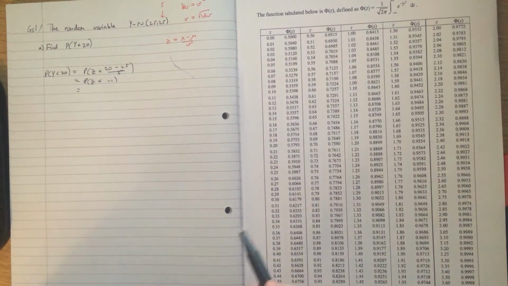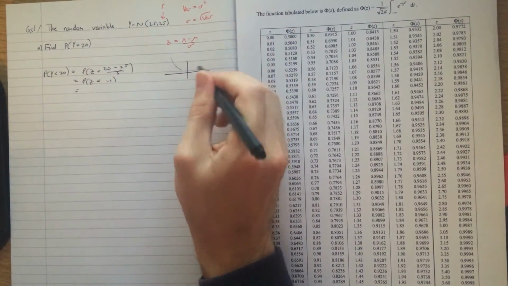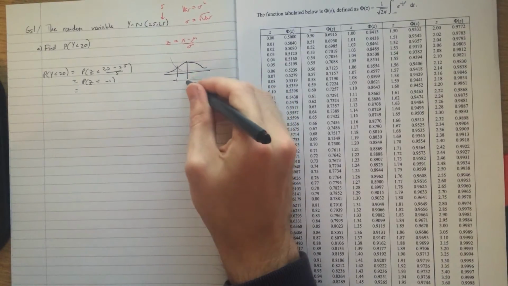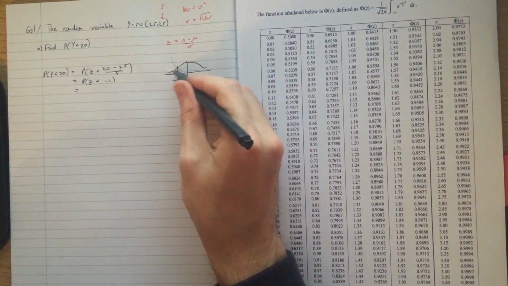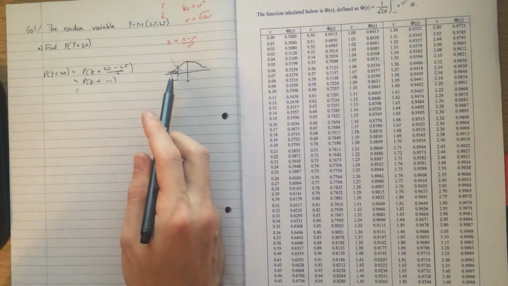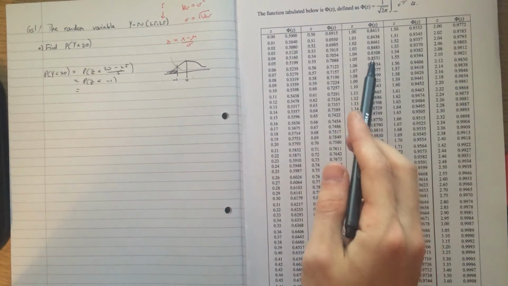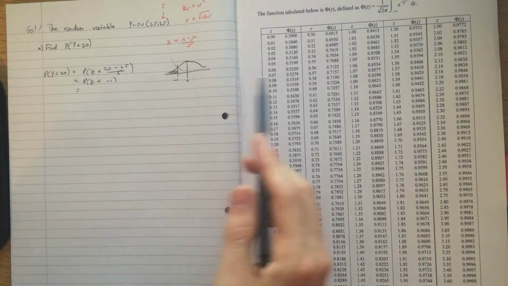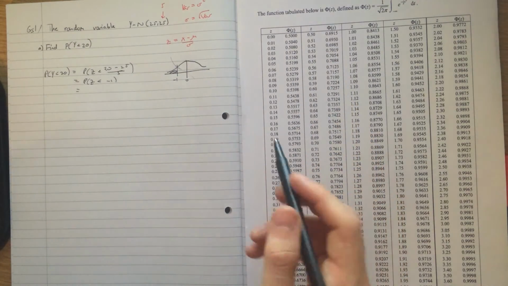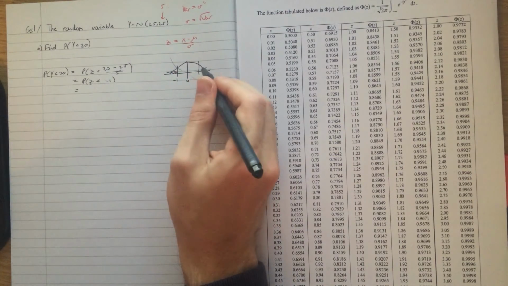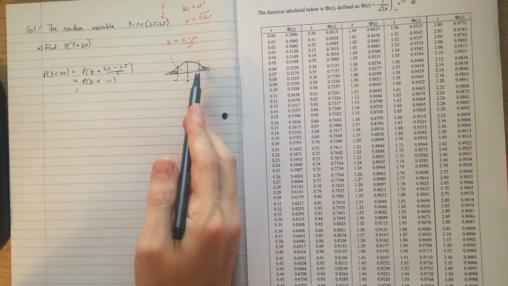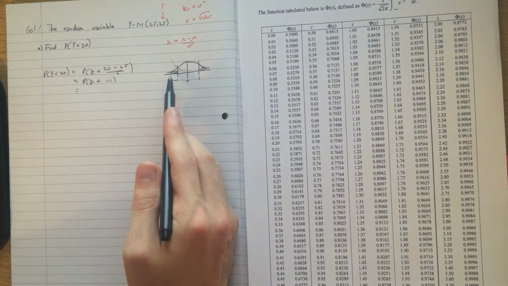Now, the probability of z being less than minus 1, what does that look like on our graph? It's going to be down here. You're interested in this probability here, because remember the tables give the values to the left on the graph. But we can't do minus values, so what do we do? Well, we use the fact that the graph is symmetrical, so that area of the graph will be the same as that one.